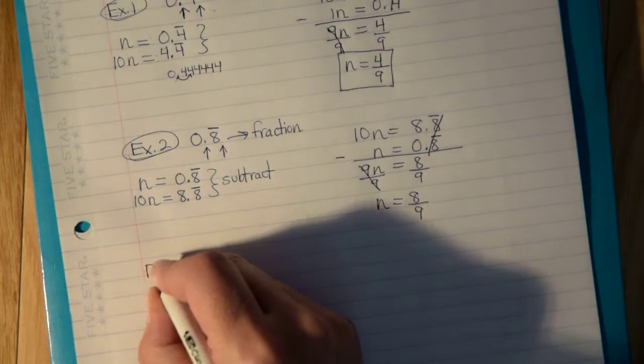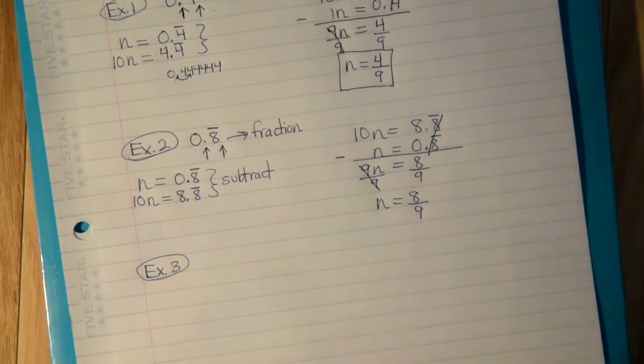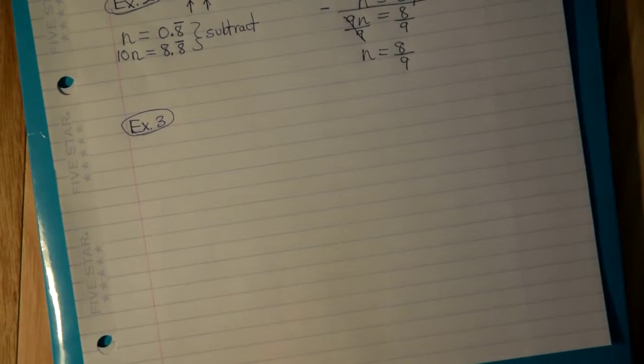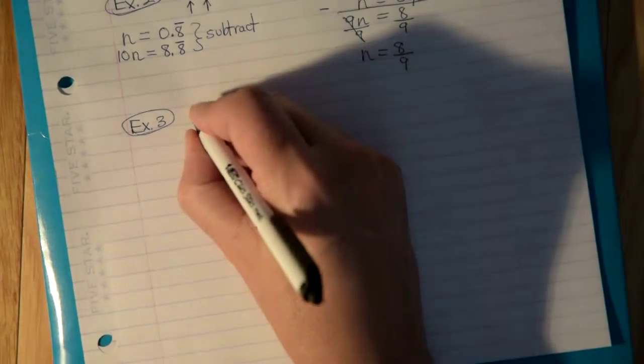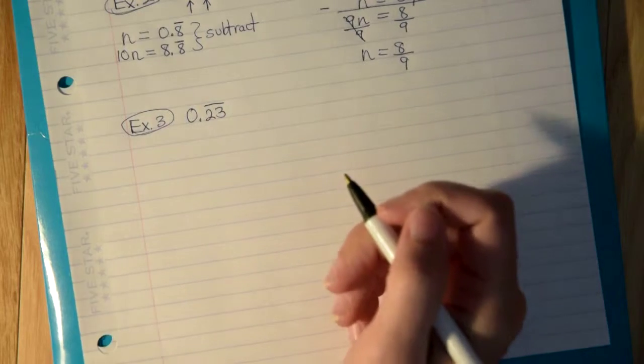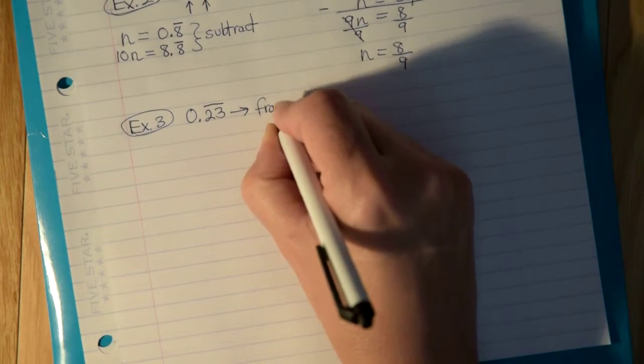Let's do a different type. So example 3, let's go with 0.23 repeating. So both the 2 and the 3 are repeating. We want to convert that to a fraction.